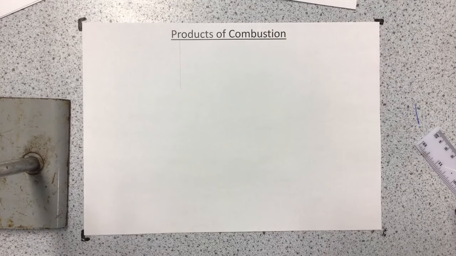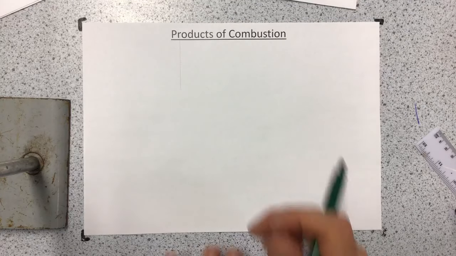Now, the last part actually relates to something Mr. Addy mentioned. There's a link here between your hydrocarbons and this.